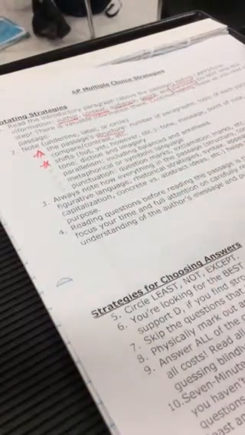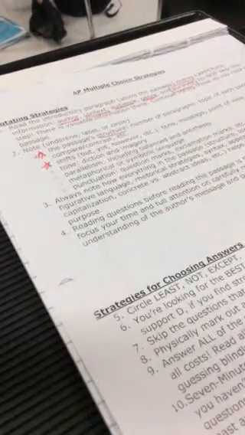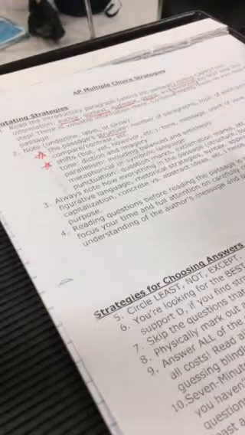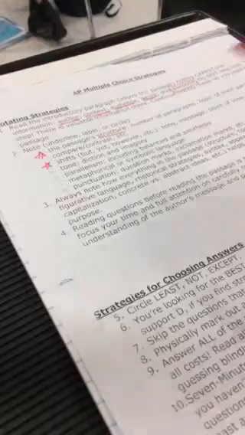It's extremely peaceful. Parallelism: as I read, I just underline as I go when I see parallel structure, because they do ask a lot of times about parallel structure, and it doesn't take any time at all to underline.